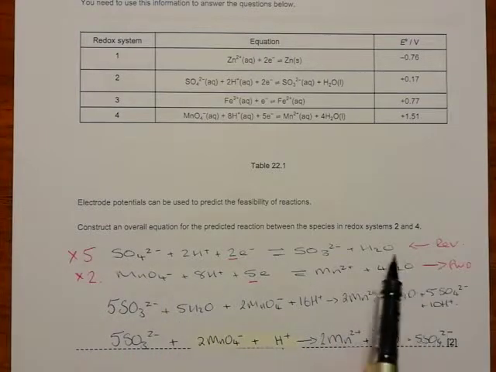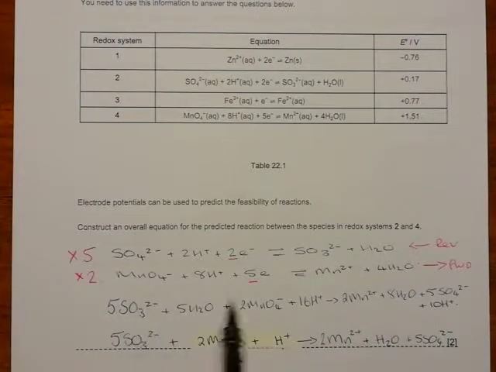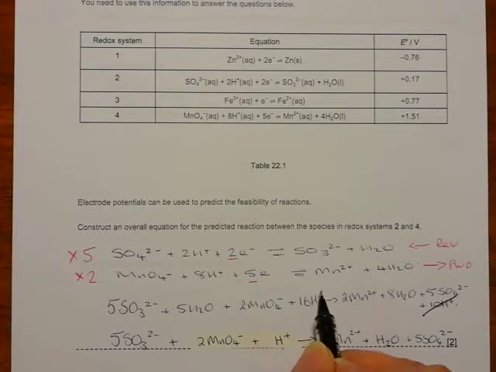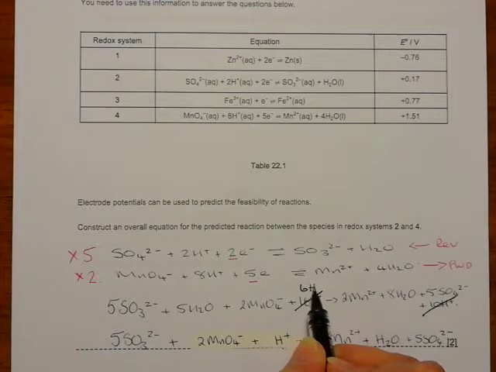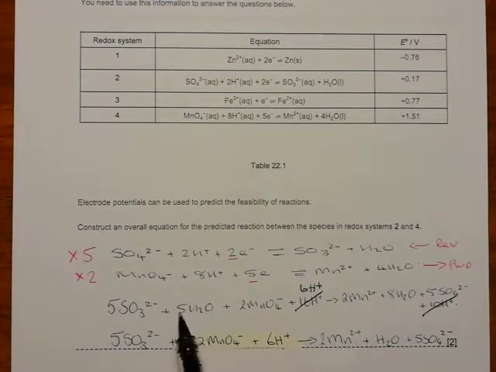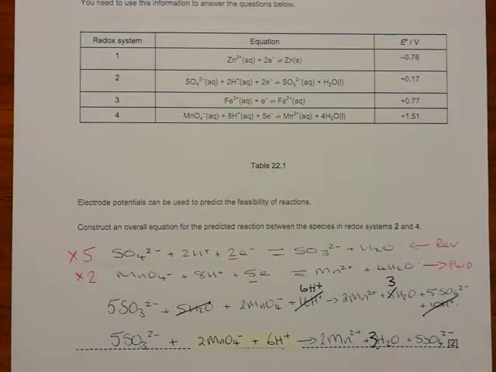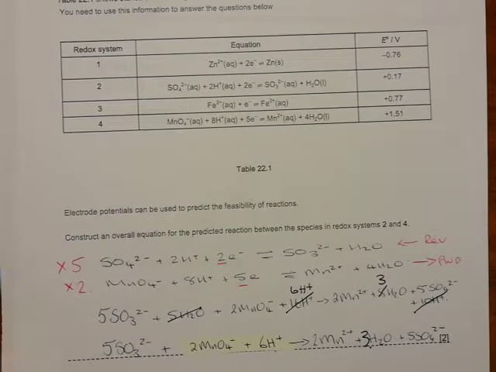So if you do that, and then you combine them, with this one going forward and that one going backwards, you get to this equation here. This gives you 1 mark if you get as far as here. But what you've got to realise then is that the H pluses will cancel, and this will go to 6H plus here. And the waters, we've got 5 waters here, so they cancel down to 3 there. And you get 2 marks for that answer.